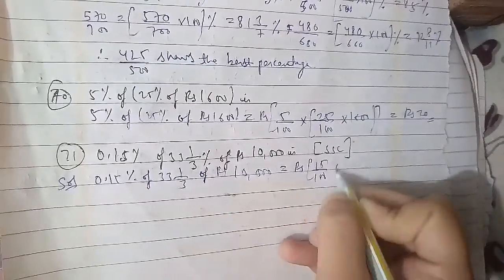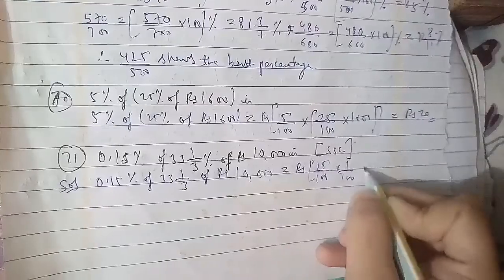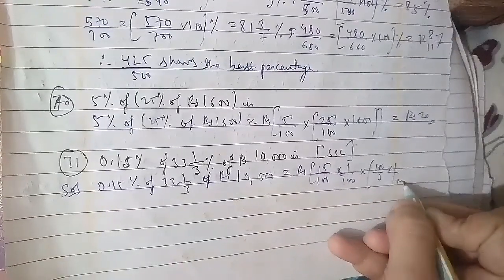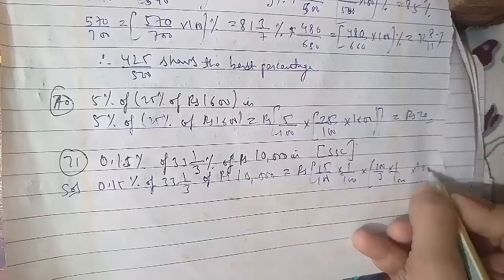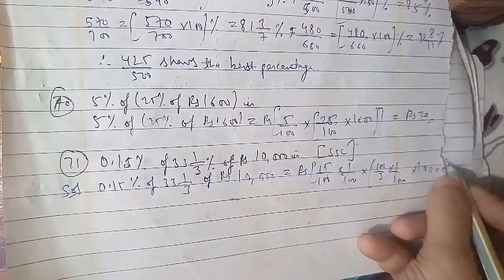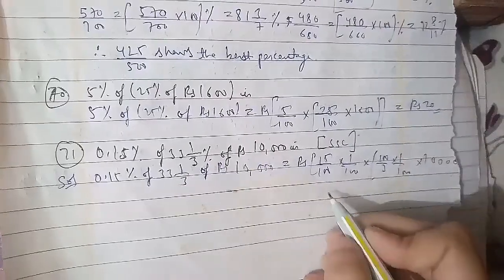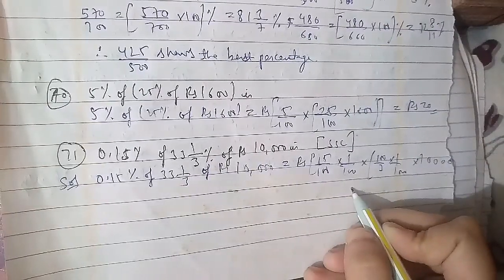The 2 zeros cancel with these. So here it is 5, and this is all we are left with. 3 1s are 3, 3 5s are 15. So rupees 5 is the right answer for this question.